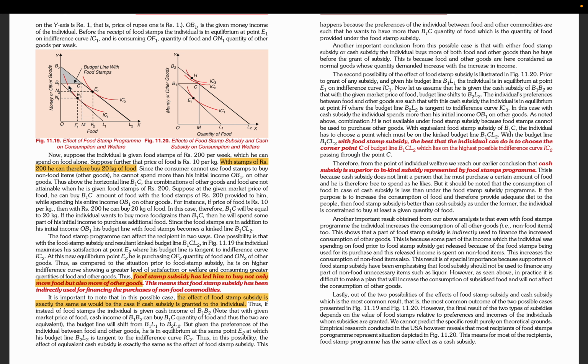Quantity of food, and thus the two are equivalent. The budget line will shift from B1 L1 to B2 L2, because you will have this amount of money now. But given the preferences of the individual between food and other goods, he is in equilibrium at the same point E2. He will still be in equilibrium at the level E2 because of his preferences. His budget line B2 L2 is tangent to the IC2.